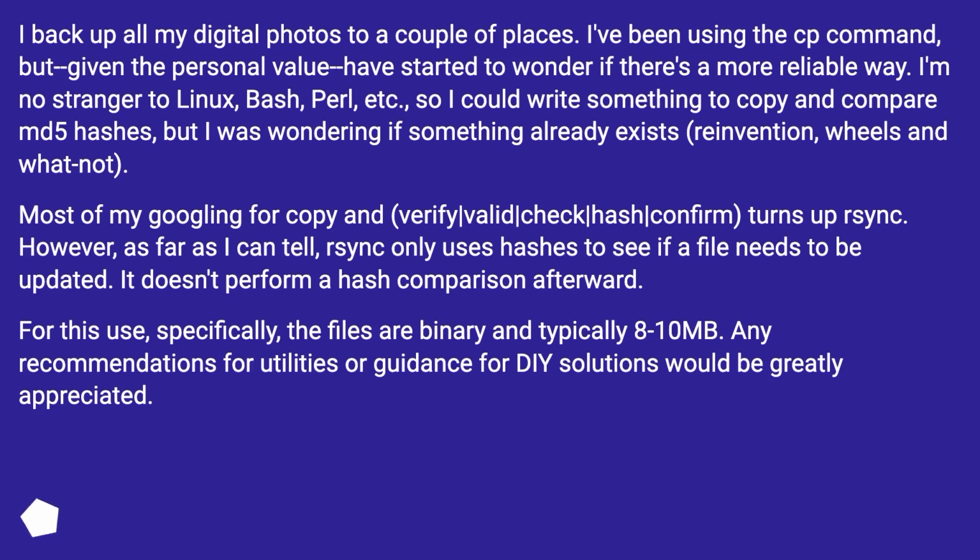Most of my Googling for copy and verify | valid | check | hash | confirm turns up rsync. However, as far as I can tell, rsync only uses hashes to see if a file needs to be updated. It doesn't perform a hash comparison afterward. For this use, specifically, the files are binary and typically 810 MB. Any recommendations for utilities or guidance for DIY solutions would be greatly appreciated.